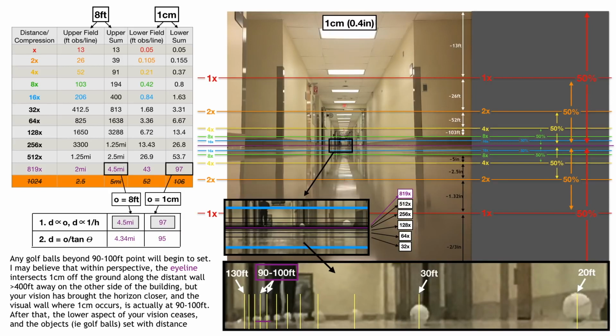If I expand the center of the picture to show you what 819x compression looks like, I can see that between the blue and the purple line, remember that blue line was 16x compression. If I halve that distance, I get 32x. And then if I halve that distance, I get 64. And then if I halve it, I get 128, and then 256, and then 512. And then you can see how we've already approached the point where this is essentially 1 or 2 pixels within the frame. It is very difficult to resolve that information. But we're going to go ahead and go another line to 819x at least.